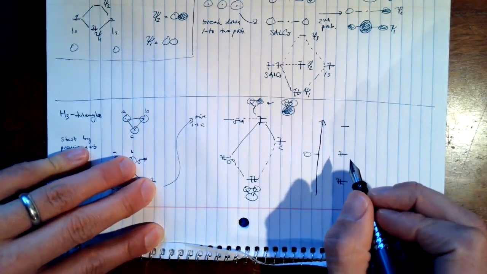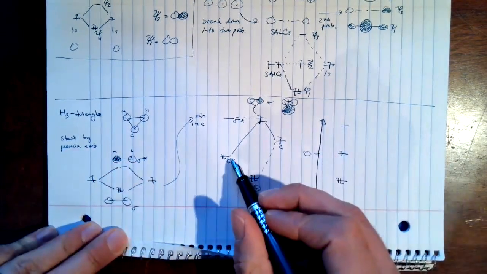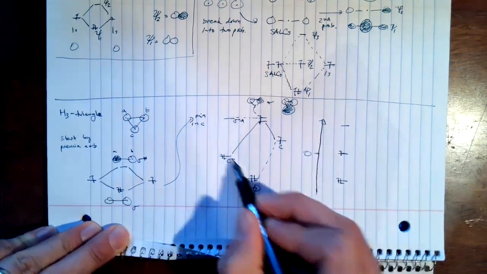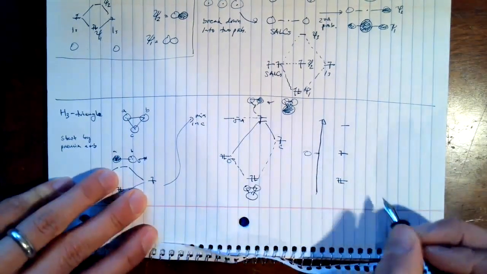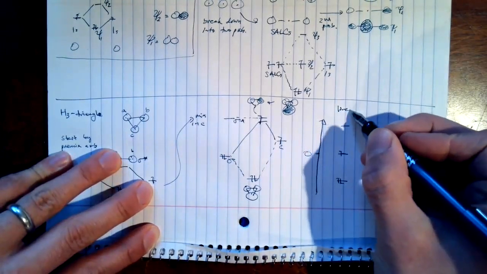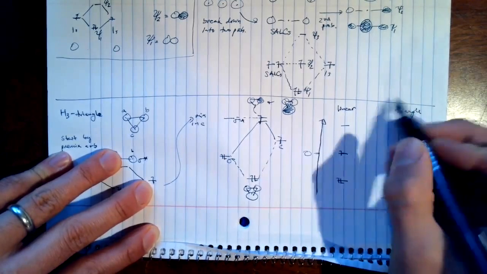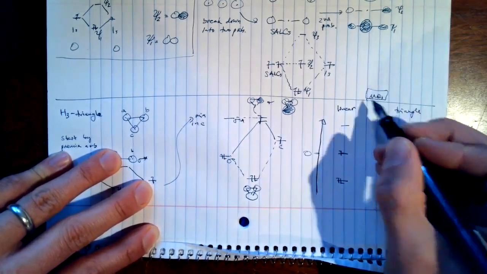And then in the case of our triangular form, we're stabilizing sigma and then stabilizing it a second time. So that's actually going to have a lower energy down here. So this is our linear, triangle. These are our MOs down here.